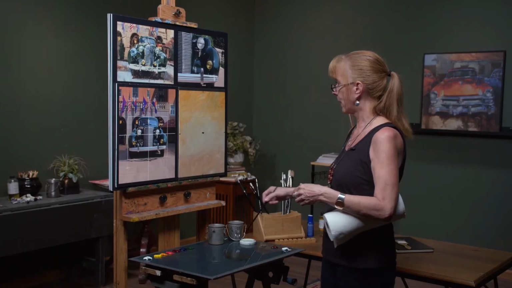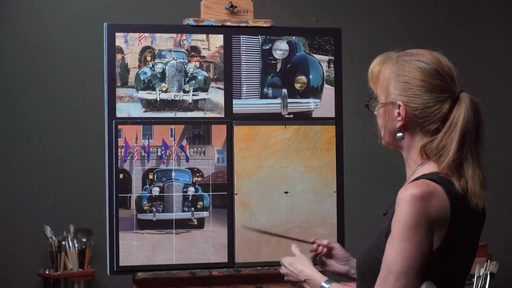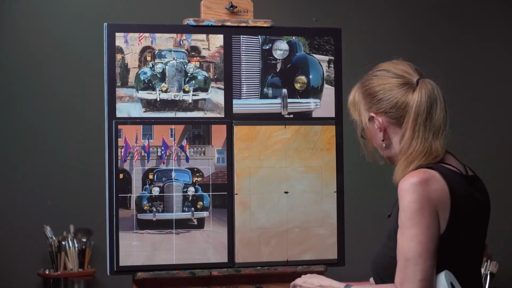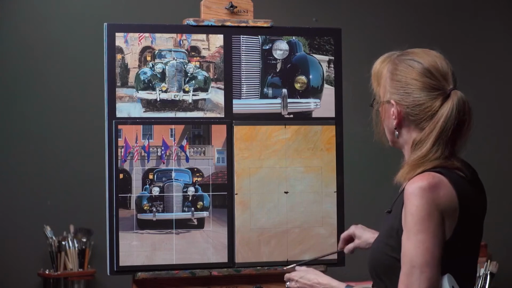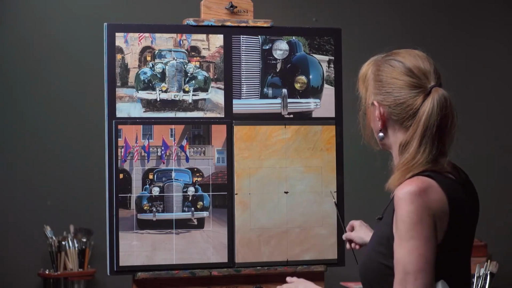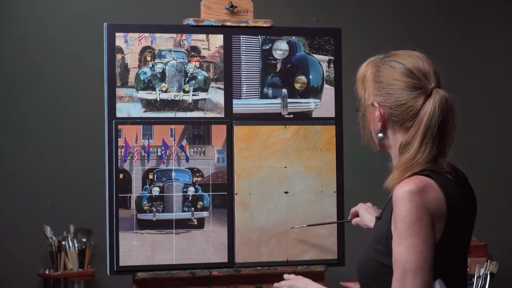So I've got my center marks and my center marks of the canvas, and then normally I would make a little measurement there for where my glass box is going to intersect.